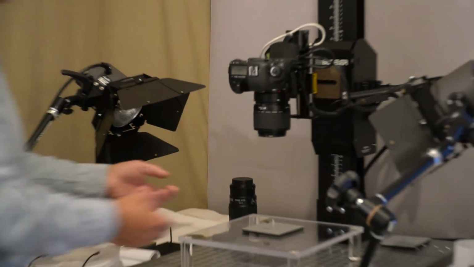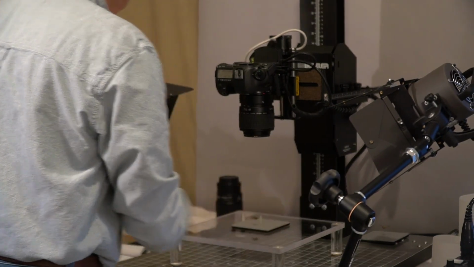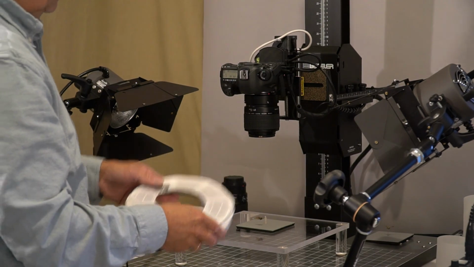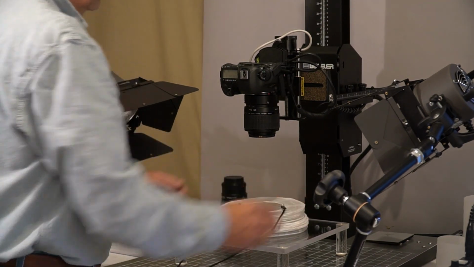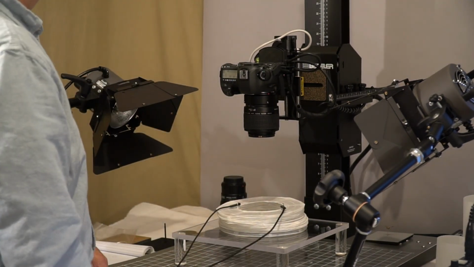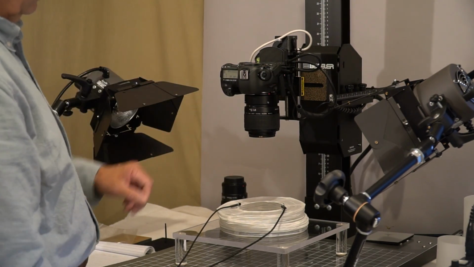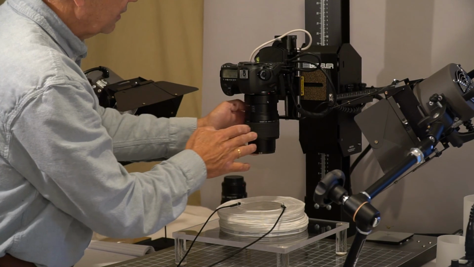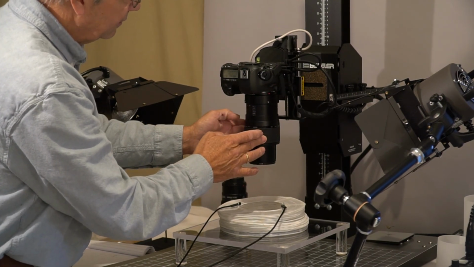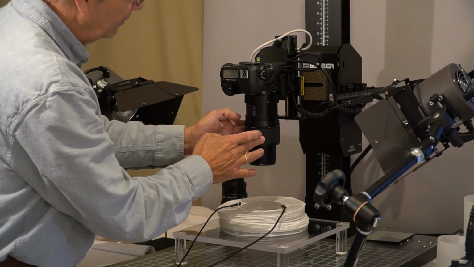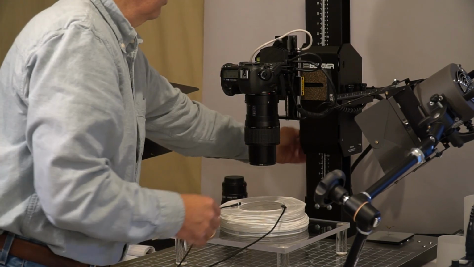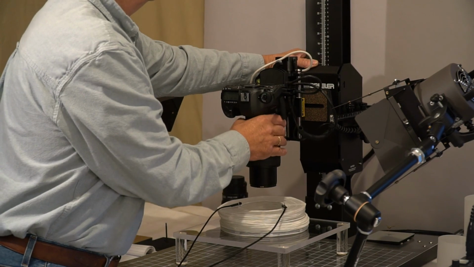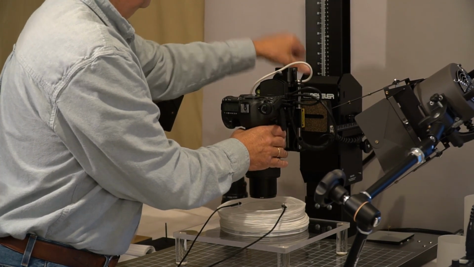I know that I'm going to want to run my bellows diffuser, so before I get my camera lens in close proximity, I'm going to put my diffuser down on the table. That way I can get it in there, because when my camera lens gets really close, it's going to be difficult. So I'm going to bring this out to 3x to start with as an example. I'm going to run my copy stand down to a point about there.